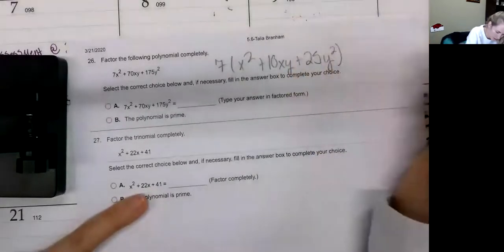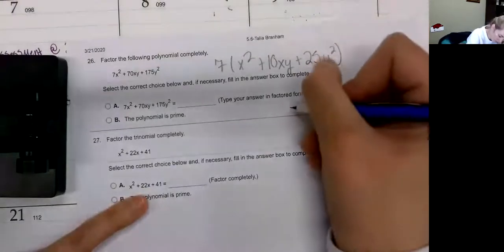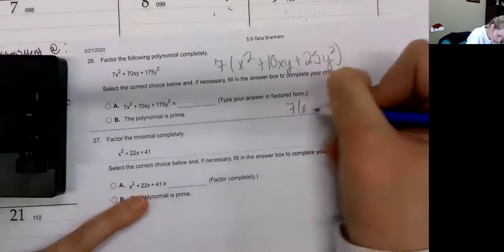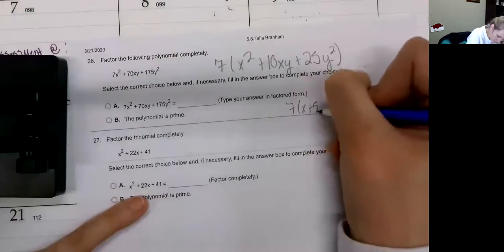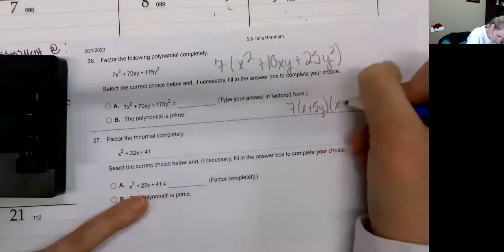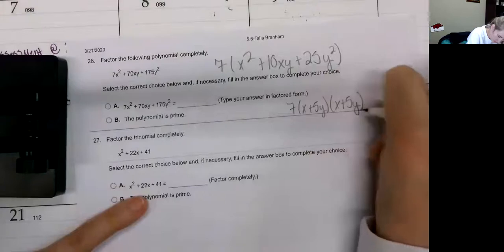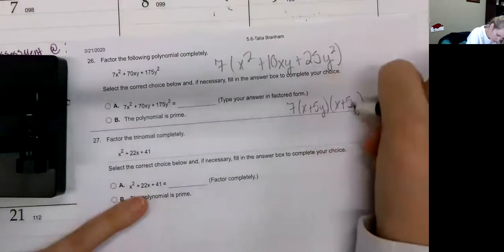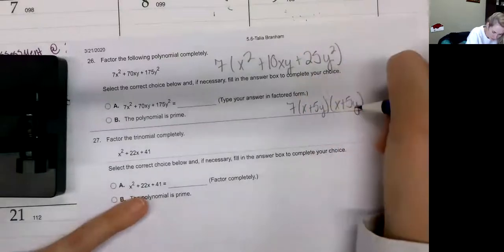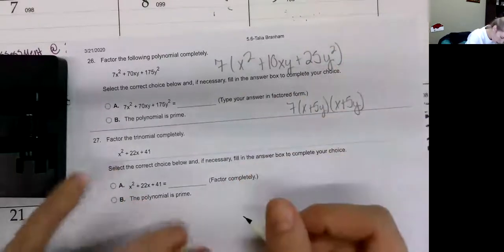Factors of 25 that add to get 10 would be 5 and 5. So I have 7x plus 5y times x plus 5y. X squared plus 5xy plus 5xy, 10xy. 5 times 5 would be 25y squared.